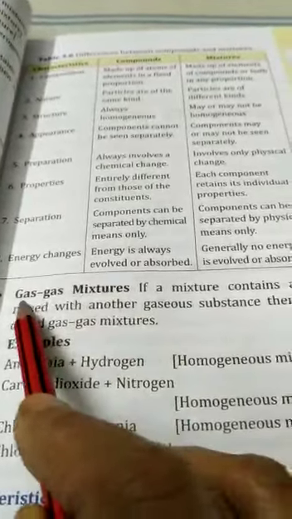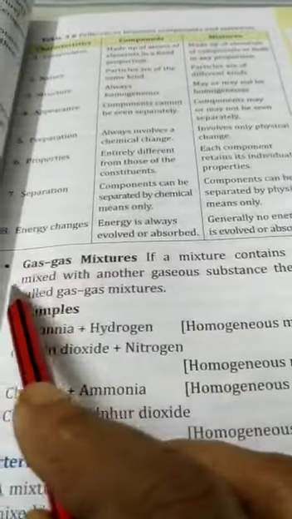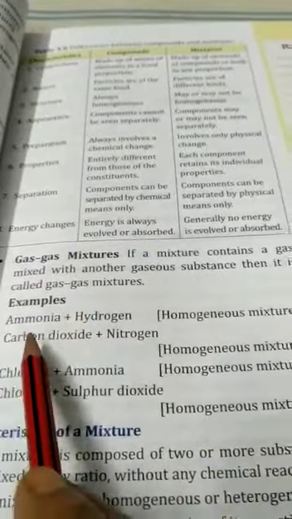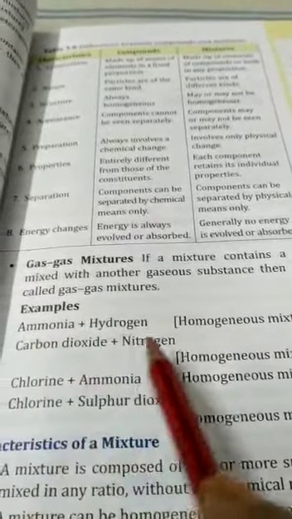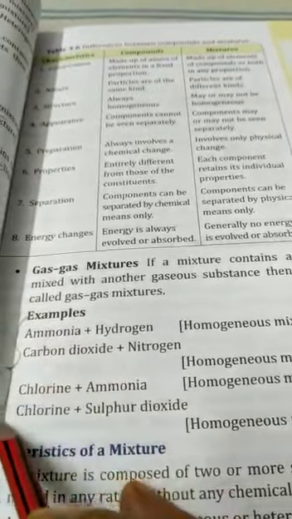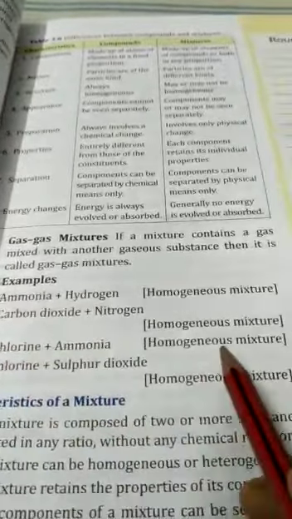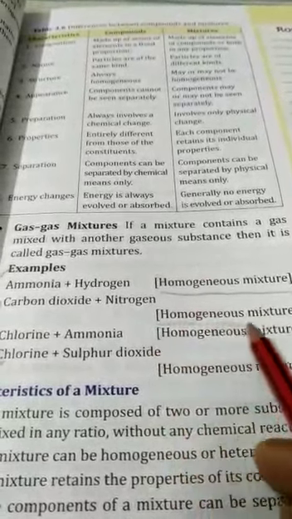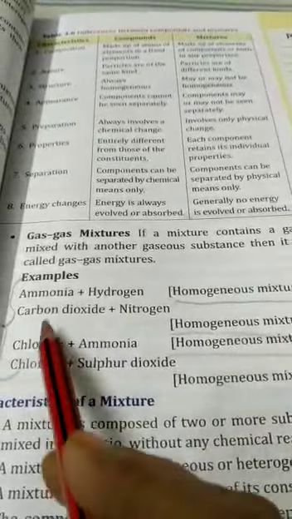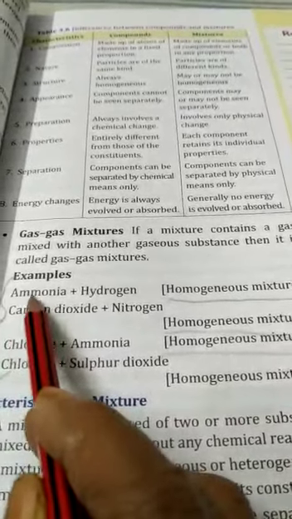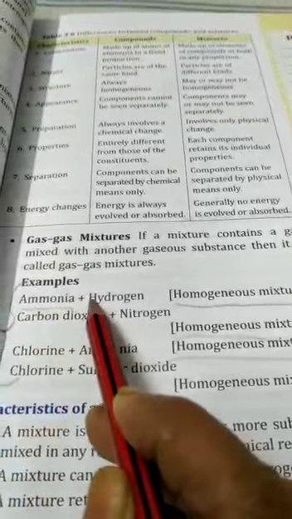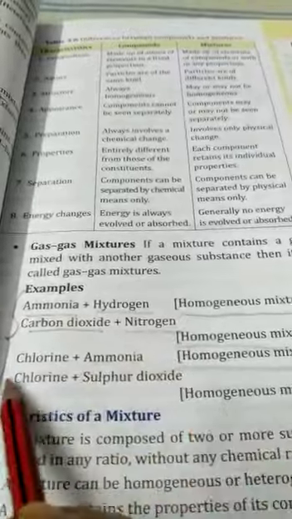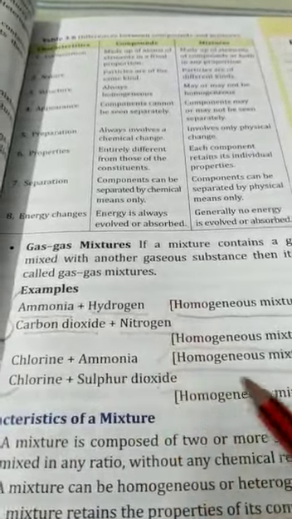Next is gas mixture. If a mixture contains a gas mixed with another gaseous substance, then it is called a gas mixture. For example, when two gases are mixed with one another, you will never find any heterogeneous mixture. You will find all the mixtures homogeneous in nature. That is, we cannot see ammonia and hydrogen separately. We cannot differentiate carbon dioxide and nitrogen separately. So they all form homogeneous mixtures.